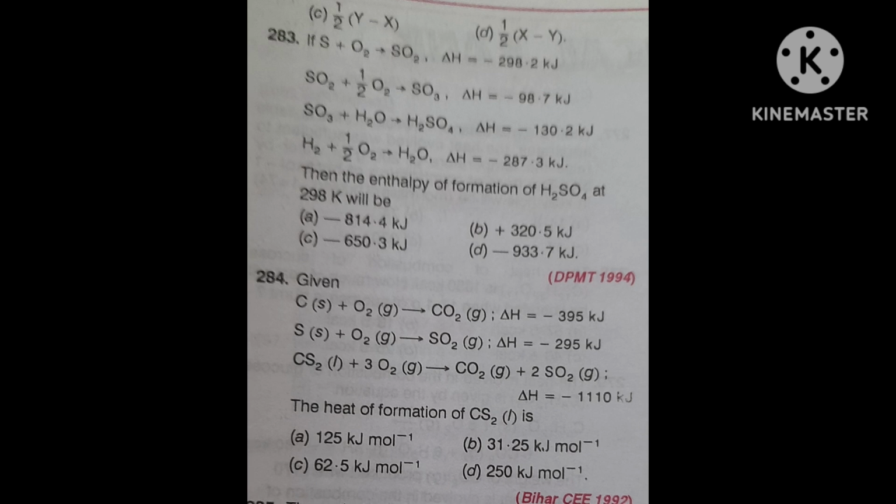Now do one thing. See equation 4, where H2 is given.